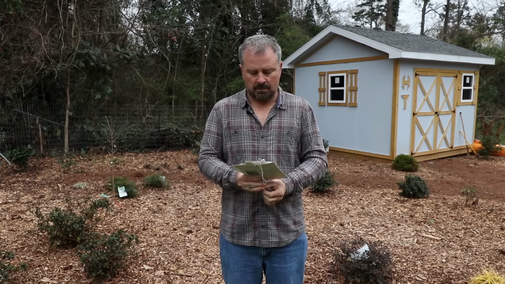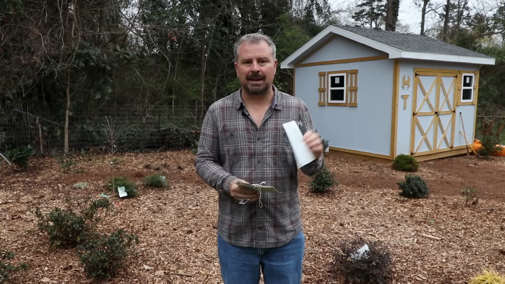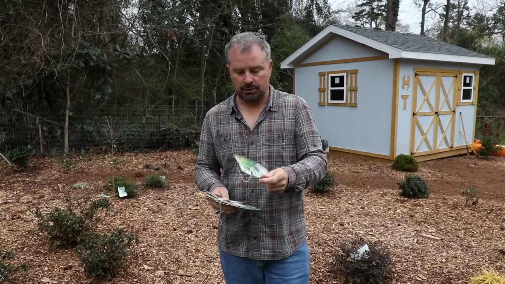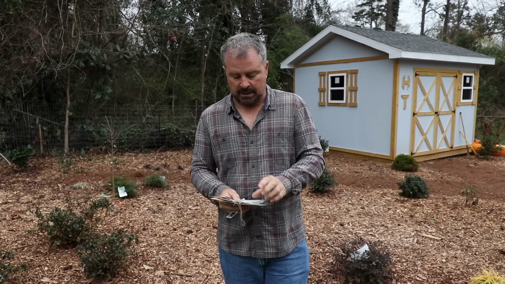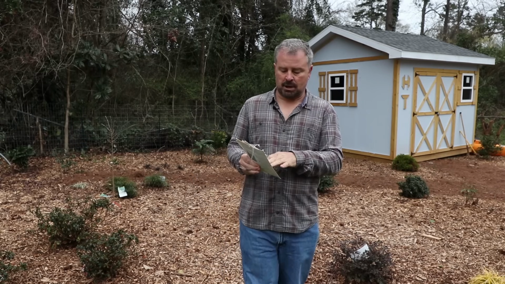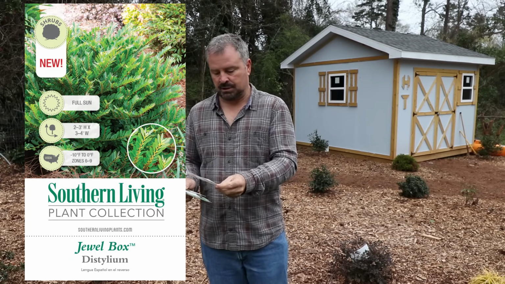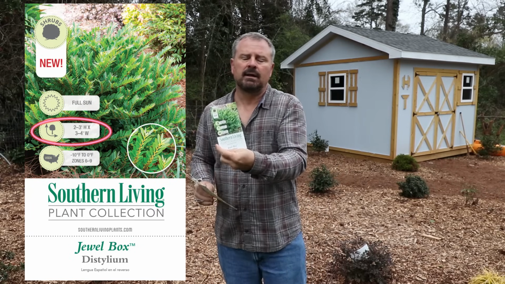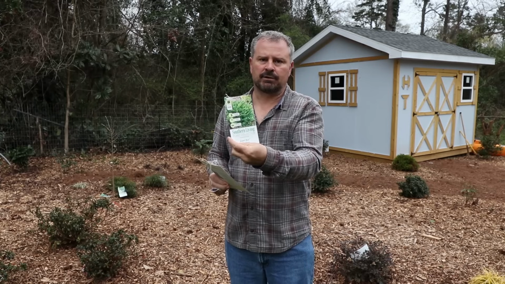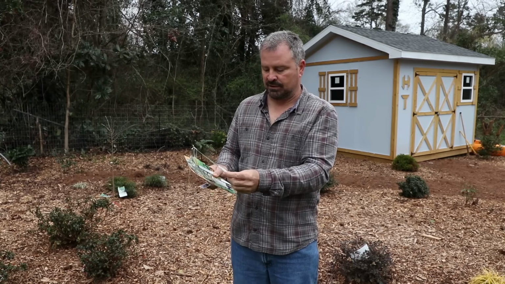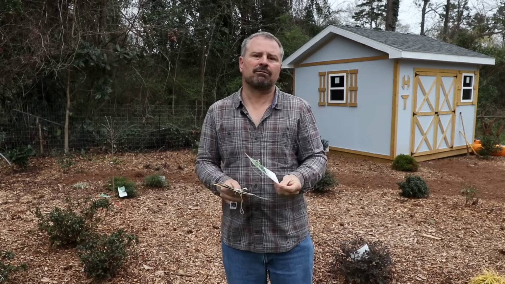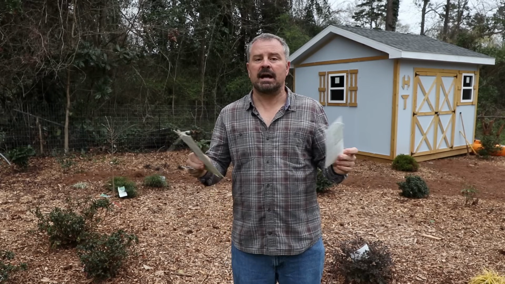So I don't mind it, but you may wanna be more sensitive to the spacing on your shrubs and trees and actual perennials that you have in your area. And if you're a very patient person, go with the wide number. On this jewel box Distilleum that I planted over here, it says width of 3 to 4 feet. And like I say, probably gonna get slightly wider than that over time. It's easily maintainable at 3 to 4 feet, like I said. So I might put them right at 4 feet apart if I have patience.